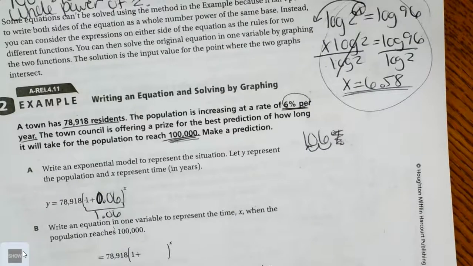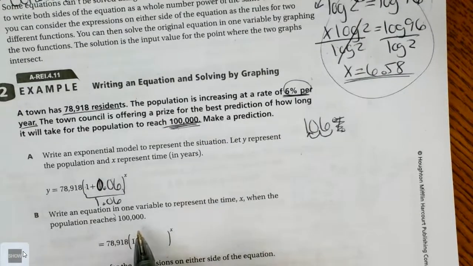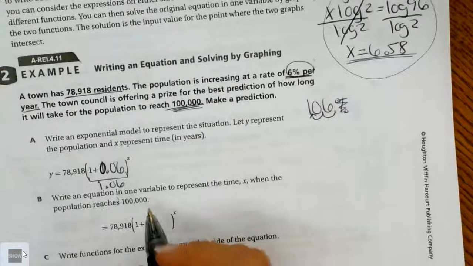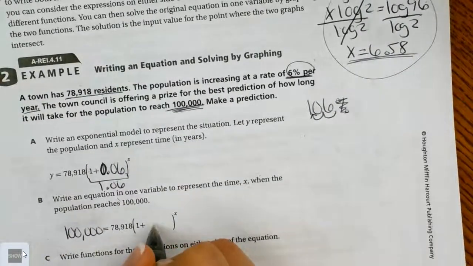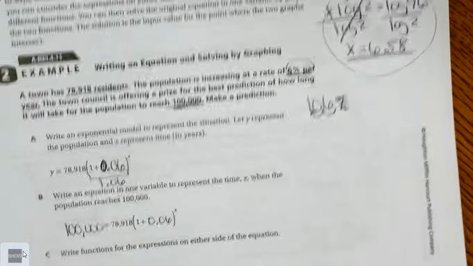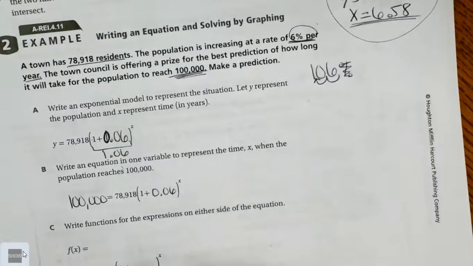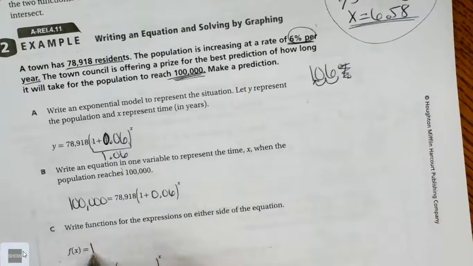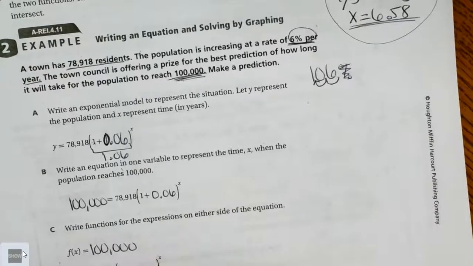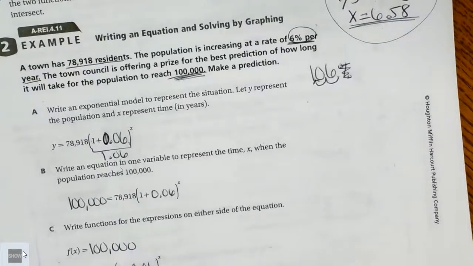All right, write an equation in one variable to represent the time x when the population reaches 100,000. So 100,000 equals, okay, so f of x equals, write the functions for the equations on either side. So they're doing one for 100,000 and the other one for 78,918 times 1.06 to the x.